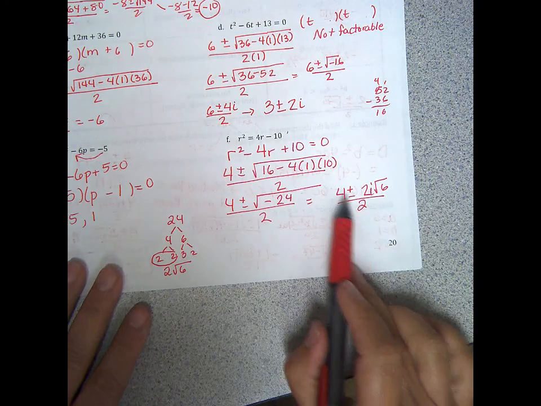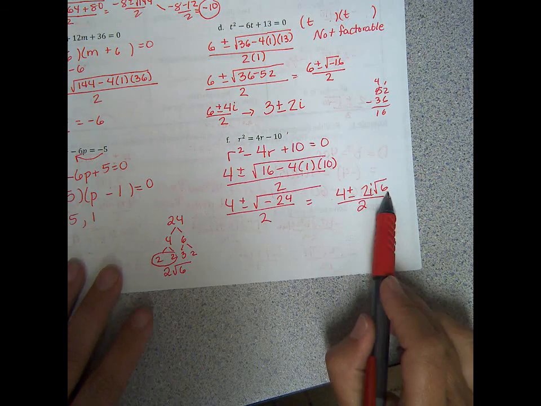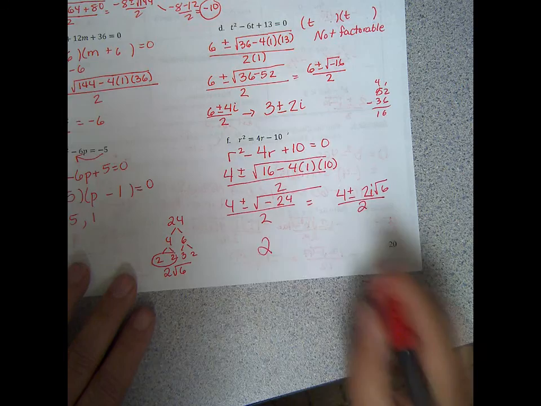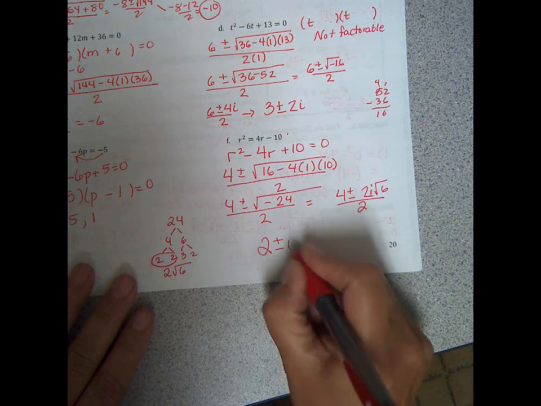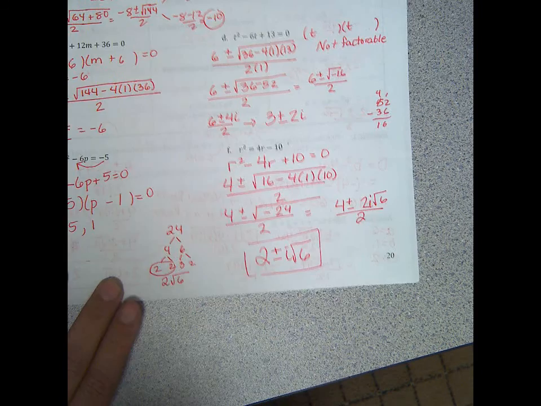Okay, that 2 will go into everything. Don't go into the root. You can't have a non-root go in the house with the root. That doesn't work. 2 will go into 4 2 times. 2 will go into this 2 1 time. So you just have the i and the root 6. And there's your answers, your 2 imaginary roots.